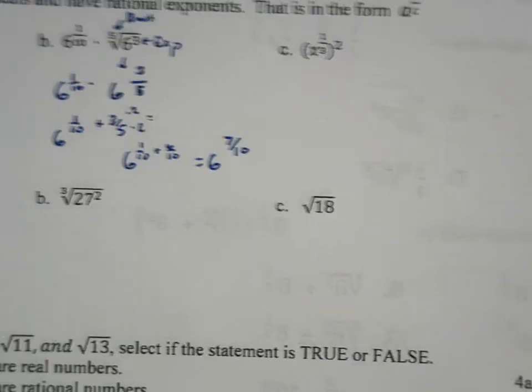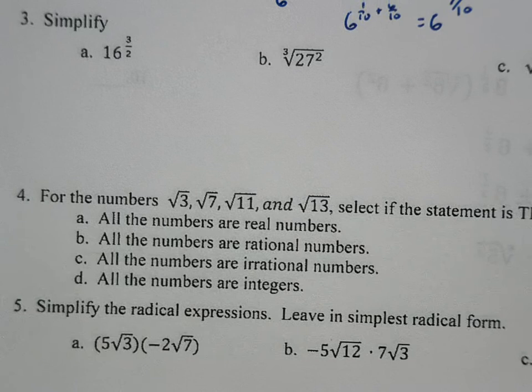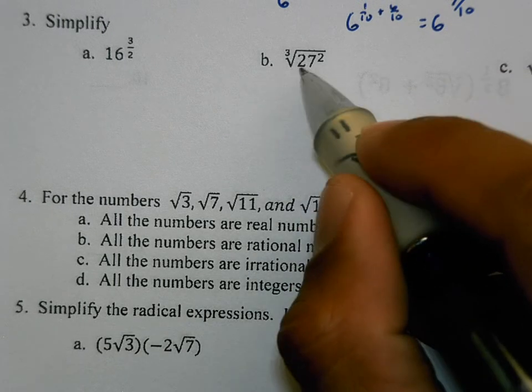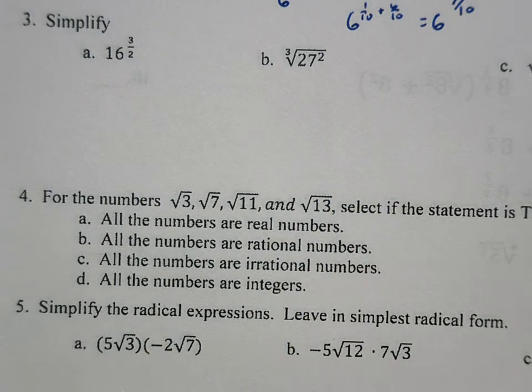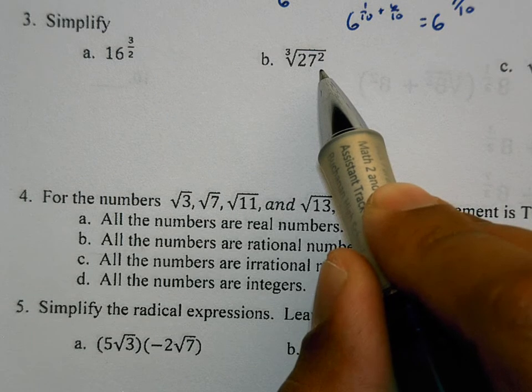I'm going to go to 3B next. I'm not doing every problem. I'm just doing a few around so you guys can review and see what you remember and what you need to review. If you have 27 and it says take the third root of 27 squared, you can do either the root first or the square first.